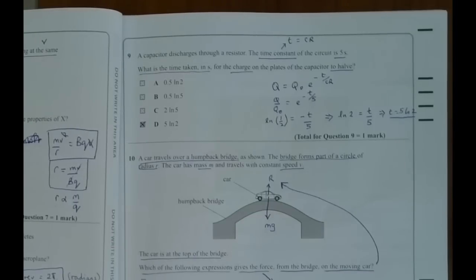In this case, they want to talk about charge. The time constant of the circuit is given as 5 seconds. Well, the time constant is equal to the capacitance multiplied by the resistance, which is in the equation at the bottom, in the power of e to the minus t over CR. You want to work out the time taken, in seconds, for the charge on the plates of the capacitor to halve. So that means Q will be half of Q at time 0. So you can put Q over Q naught, so you know it's a fraction of a half.